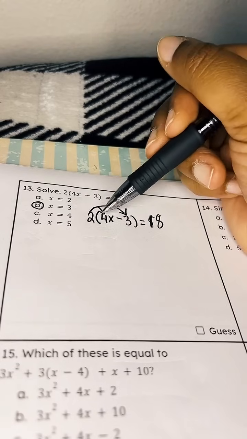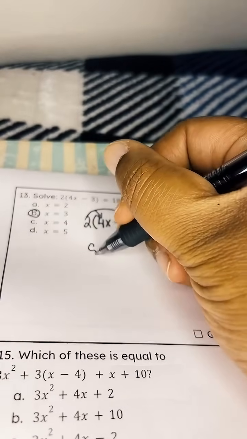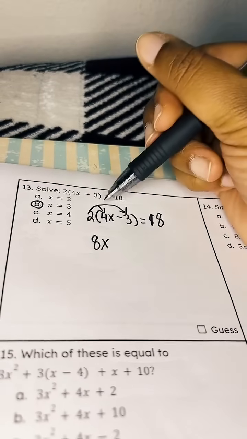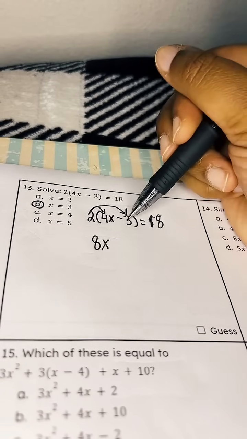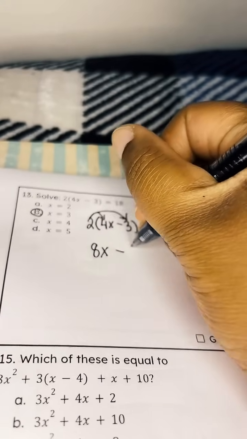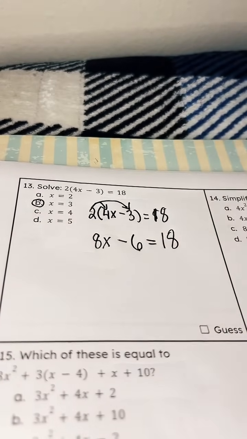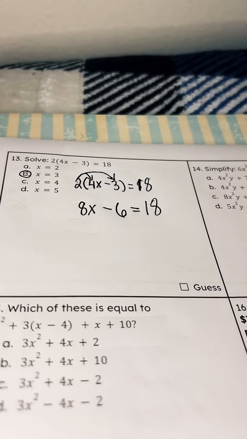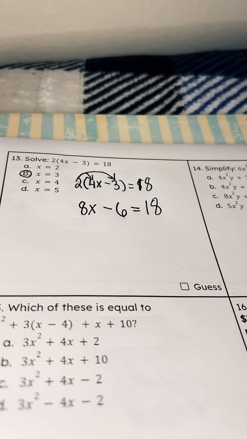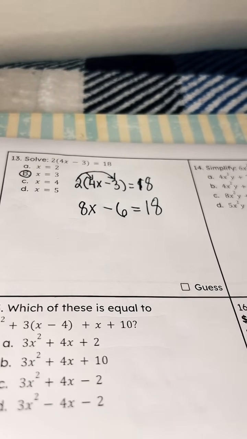So we say 2 times 4x. 2 times 4x gets us 8x. But most people forget this part. Don't forget to go here too. 2 times 3 is going to get us minus 6 equals 18. All right, perfect. Now that we distribute, our next step is to get this 8x by itself. So what do we have to move now? Put it in the chat.